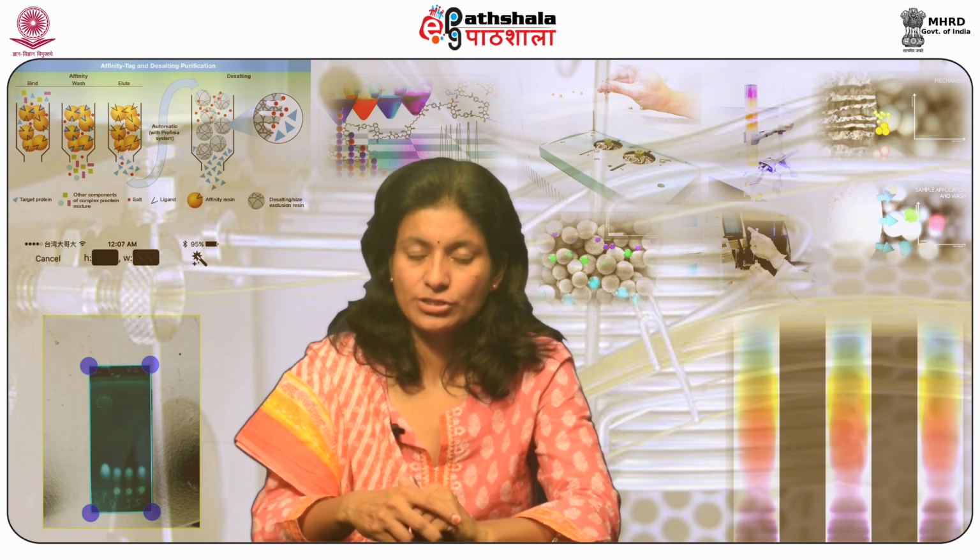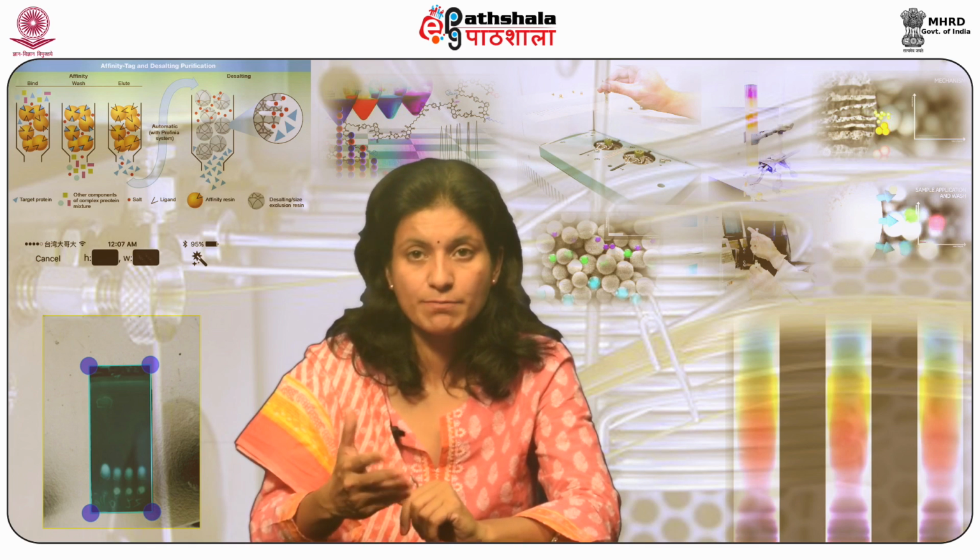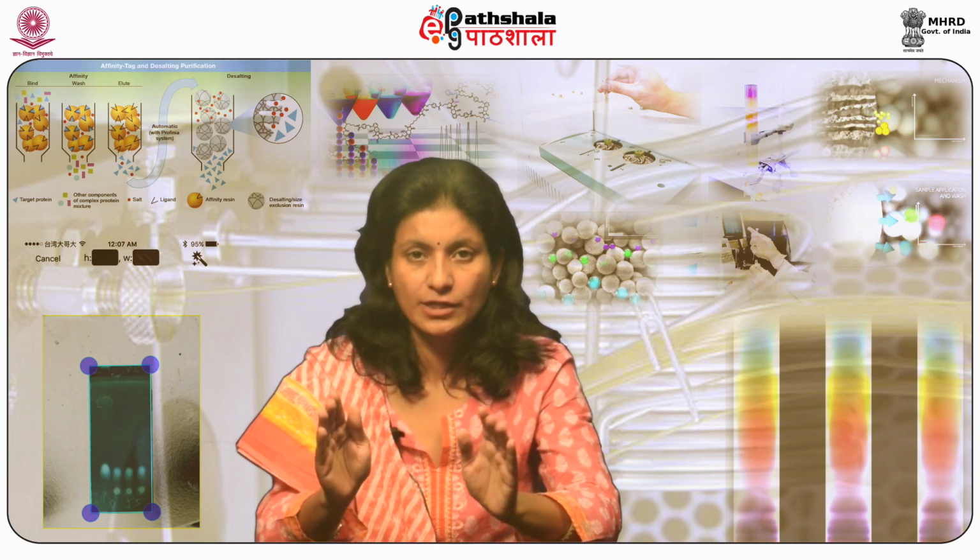In ion exchange chromatography, ionizable molecules are separated on the basis of their total charge.